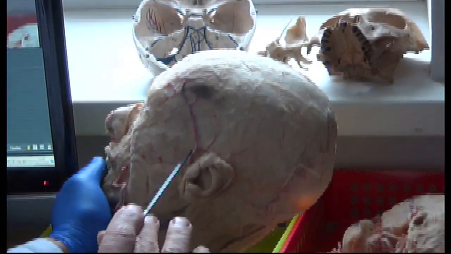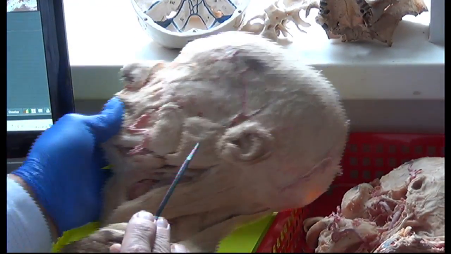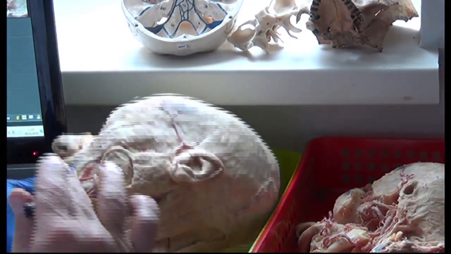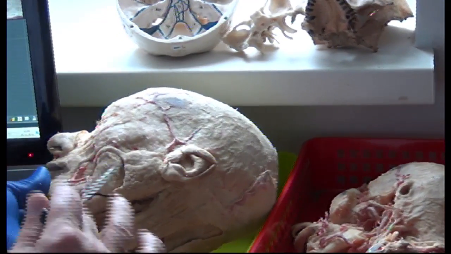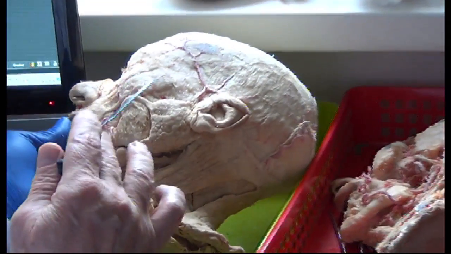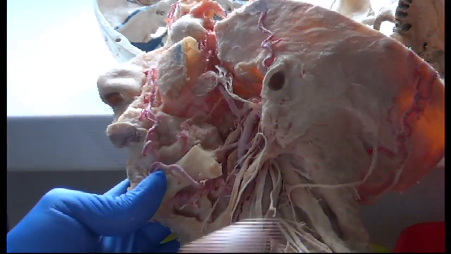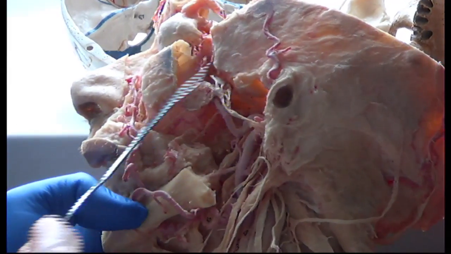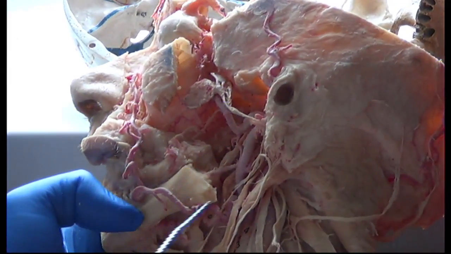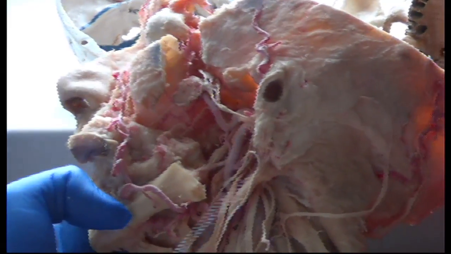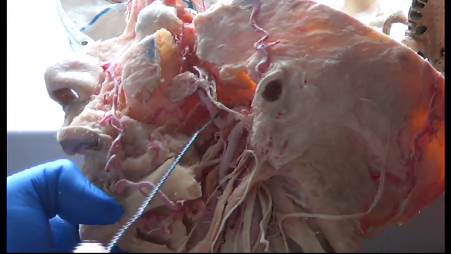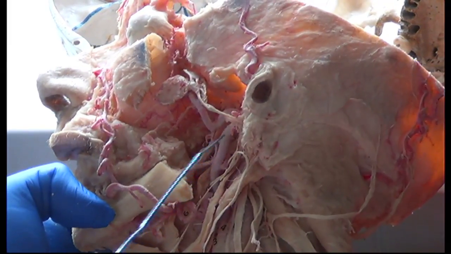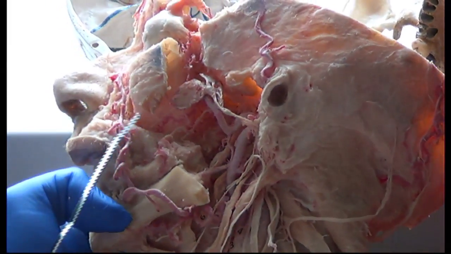Arteria temporalis superficialis. And according to the arteria maxillaris, sure, it's impossible to demonstrate in this specimen, but here we can find it. What is features of this specimen? All the soft tissues were removed, and these deep located vessels were opened.